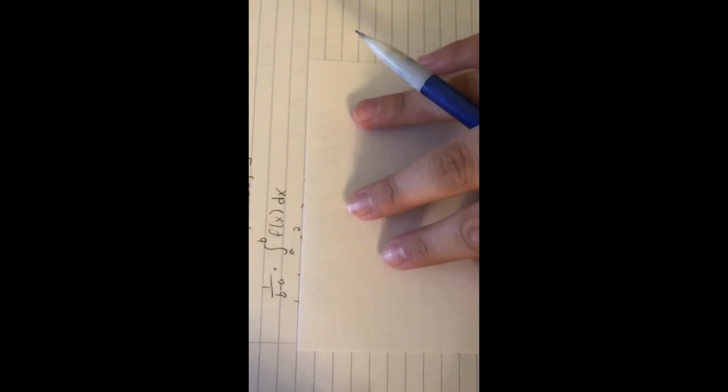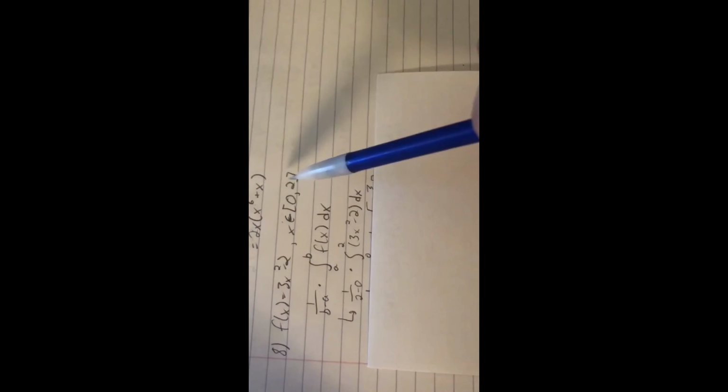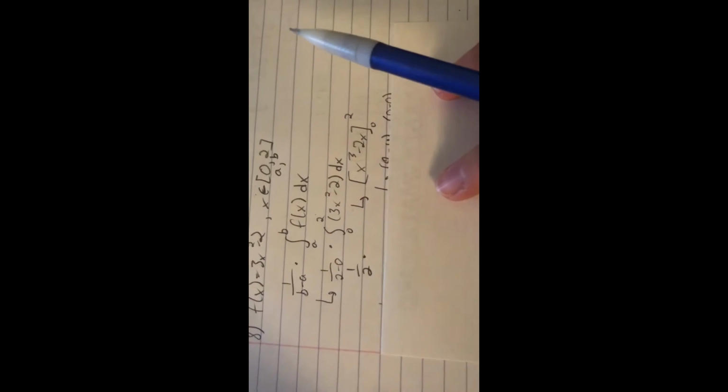And so plug in our values that they gave us here. You should get 1 over 2 minus 0. So this is b, this is a. 1 over 2 minus 0 times the integral from 0 to 2 of 3x squared minus 2, which is f of x, they give us here, dx. And you just solve from there.